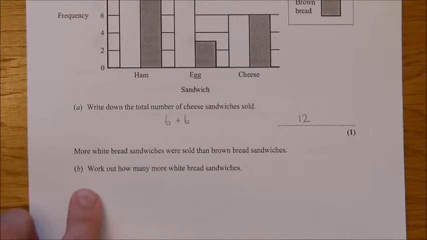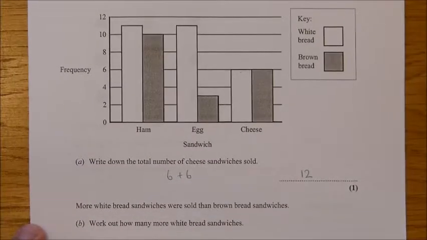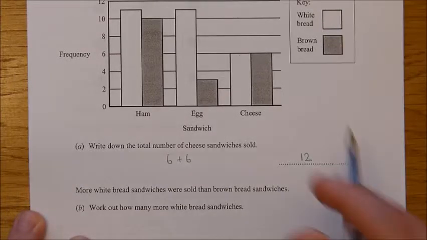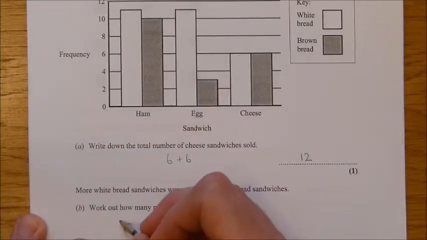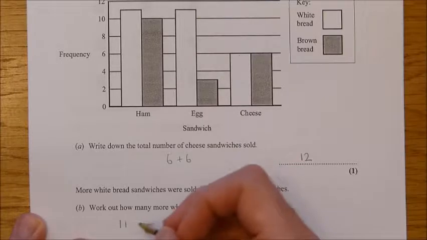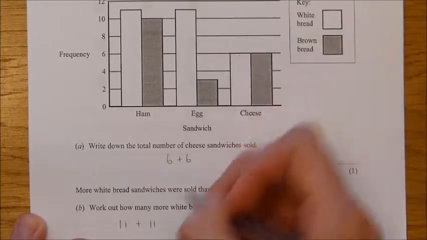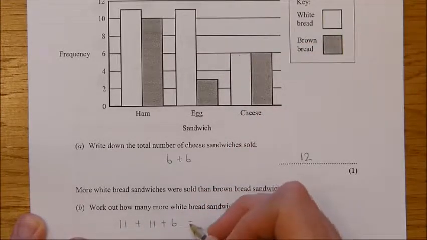More white bread sandwiches were sold than brown bread sandwiches. Work out how many more white bread sandwiches. So the first thing we're going to do is to add together how many white bread sandwiches there were. So we have 11 on ham, plus 11 on egg, plus 6 on cheese. That's 28.